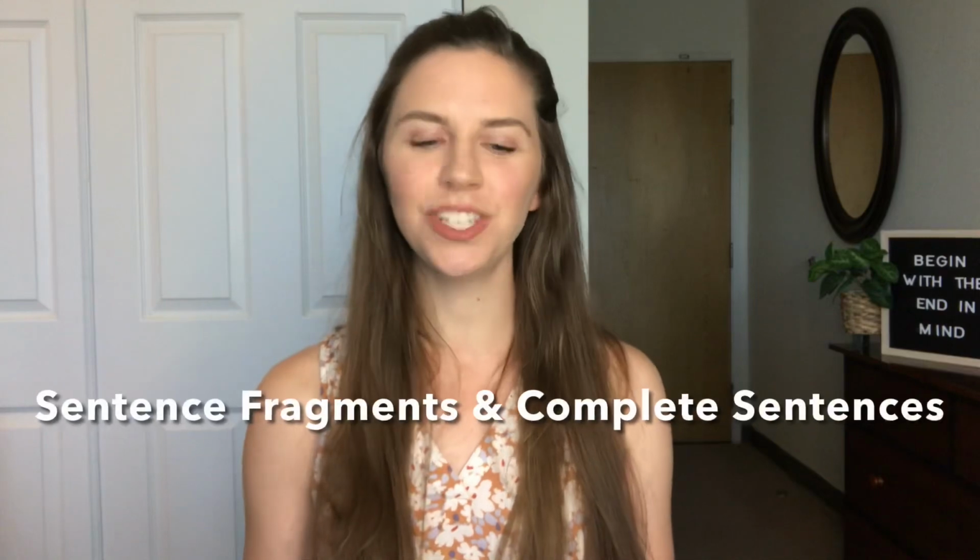So, sentence fragments and complete sentences. Okay, this is extremely important on the HESI A2 grammar section. I saw many questions that had to do with this. So what is a sentence fragment? A sentence fragment is a part of a sentence that is not complete. It's not a full sentence. It doesn't have both a subject and a predicate.